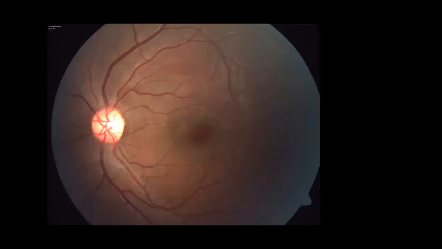First of all, let me show you how the fundus looks. This is a fundus of the left eye of a normal patient. This is the disc, which is actually the anterior part of the optic nerve. The optic nerve is formed by all the fibers from the retina merging here, and the anterior part is the optic disc.